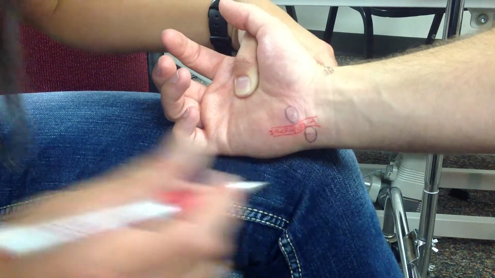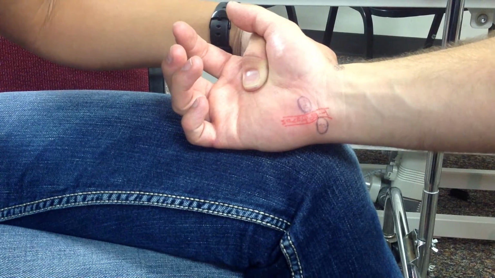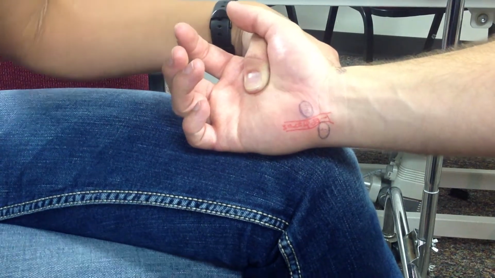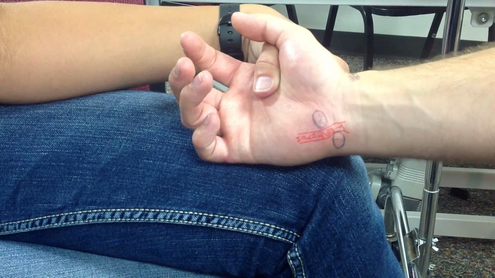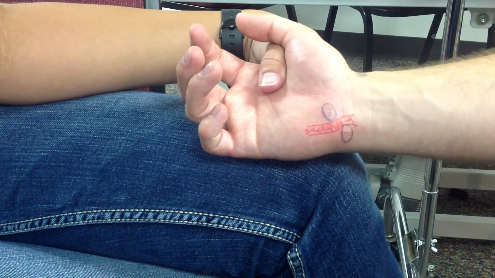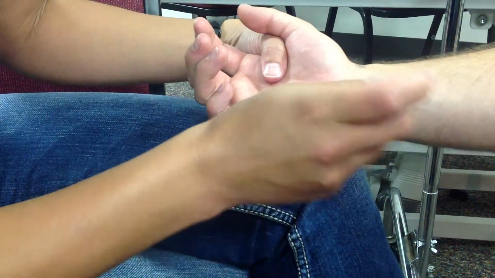You cannot palpate the nerve and the artery, but if there's pathology, it will be very sensitive to pressure, and potentially, if you took your reflex hammer and tapped there, you would reproduce the ulnar tingling in the hand.